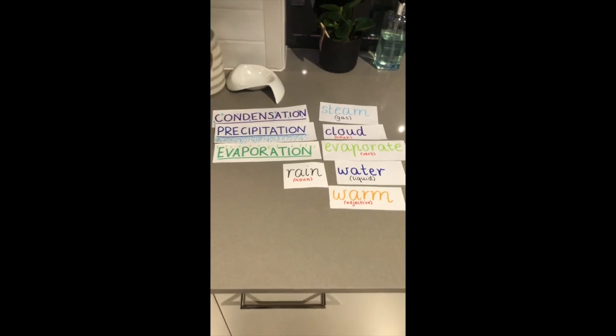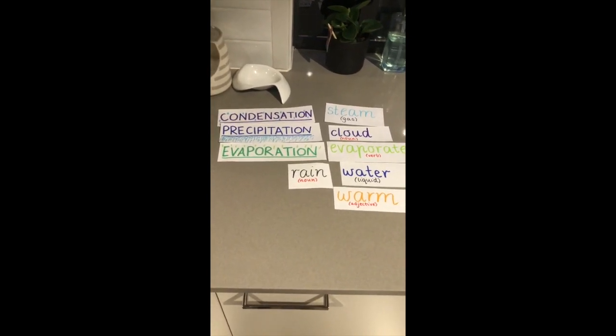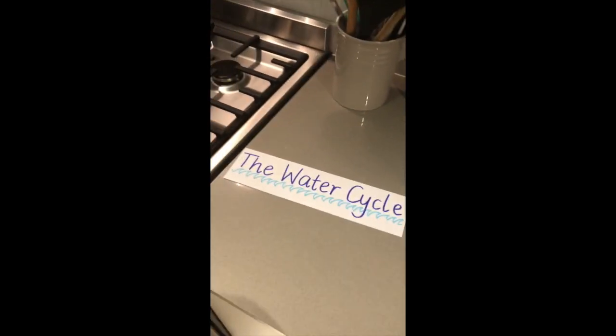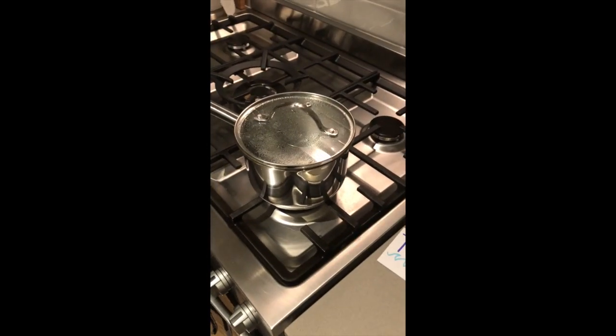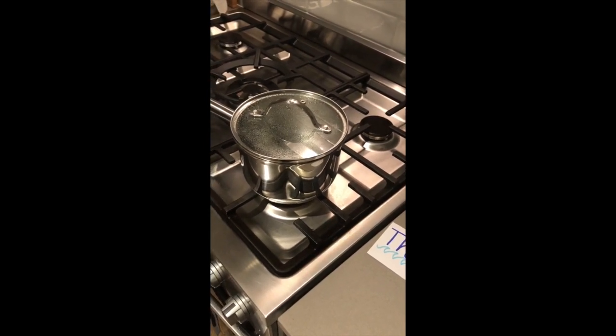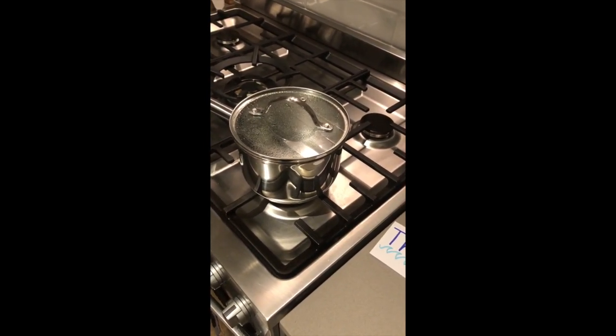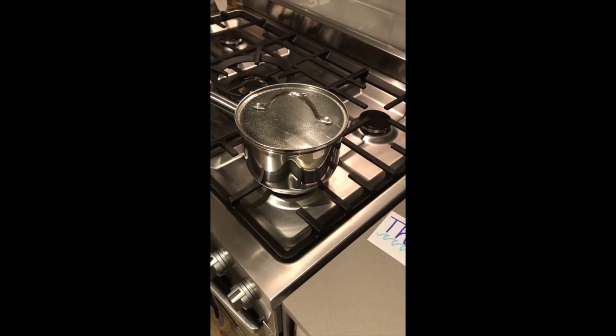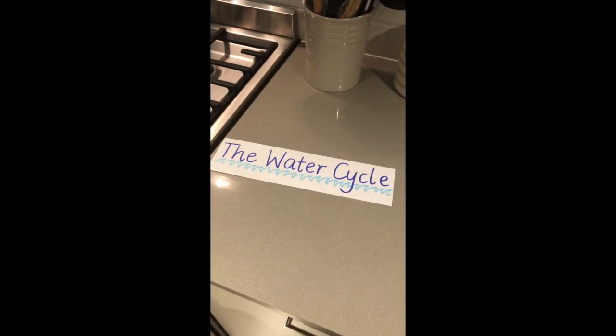So you might like to write in your learn column some of these words that you learnt and what they mean. You might like to write about how clouds are made. You might like to write about how the water gets warm and evaporates and becomes steam. You can write anything that you like that you've learnt about the water cycle.